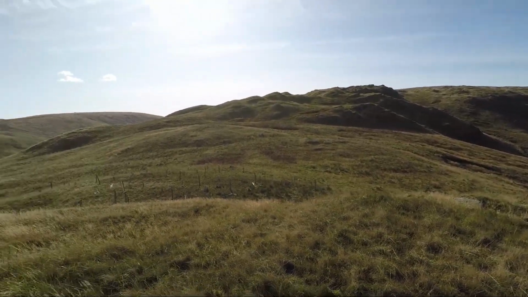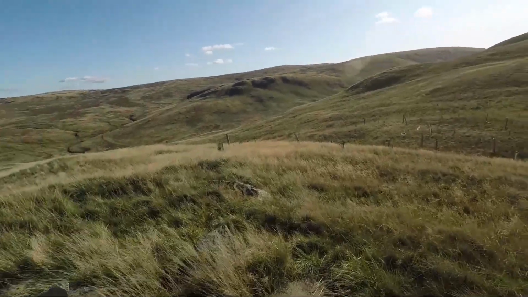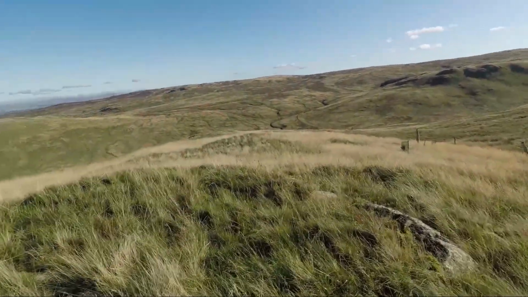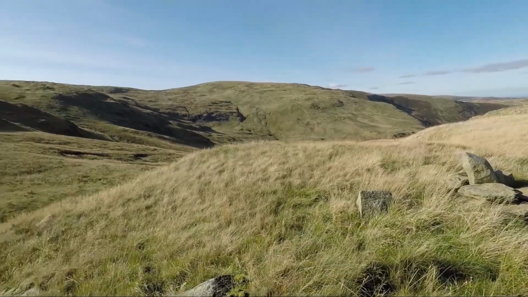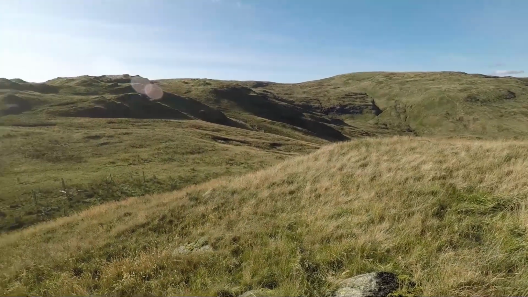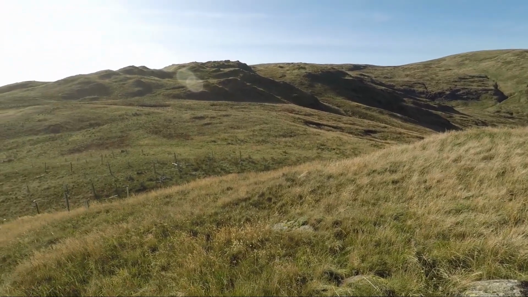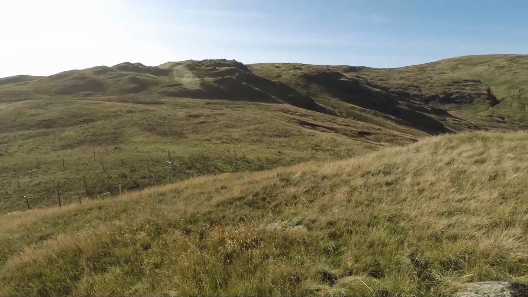And surprisingly, it's not named, and I don't think I've seen it on any tick list or anything, but it's definitely worthy of it. Just shows how fickle these lists can be, but I'm glad I've come. So let's head on up to Howes and keep going.